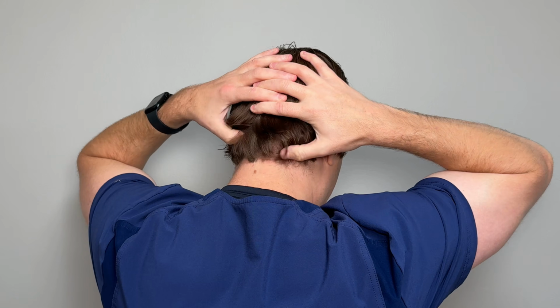Here's an exercise called chin tuck decompression, and what it's going to do is offer a really deep stretch at the base of the skull for instant relief. Start off by taking 2 fingers, putting them right on your chin, and now slowly press your head backward until you feel a really good stretch form in your neck.